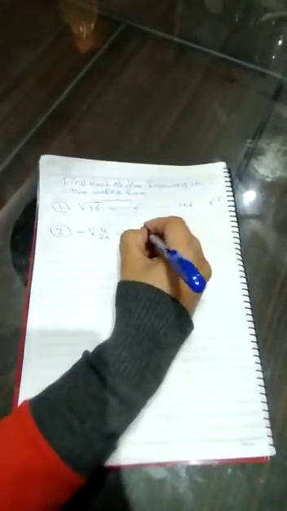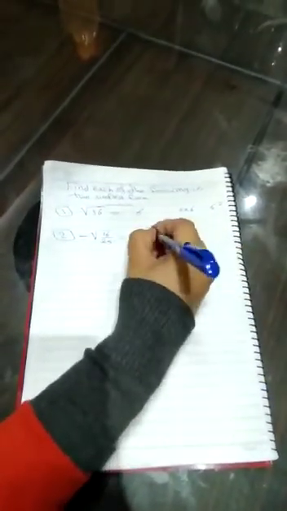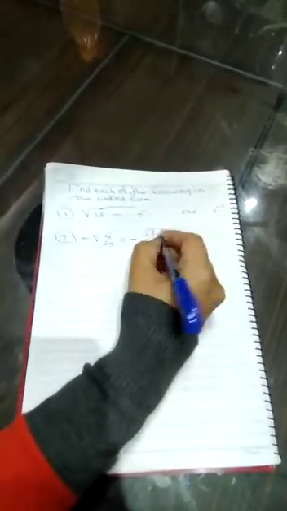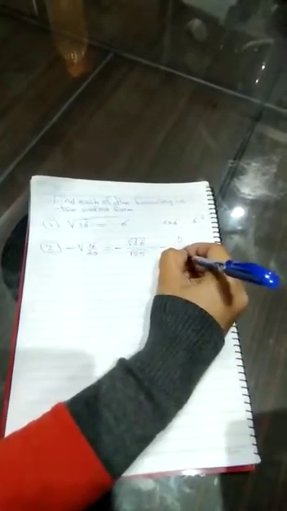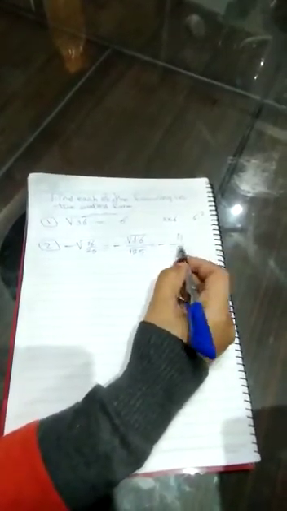The second one, negative root 16 over 25. Here, the negative sign is outside the root, so write it as it is. Then, first find the square root of the numerator over the square root of the denominator, like this. Keep the negative sign. The square root of 16 is 4. The square root of 25 is 5. So the result will be negative 4 over 5.